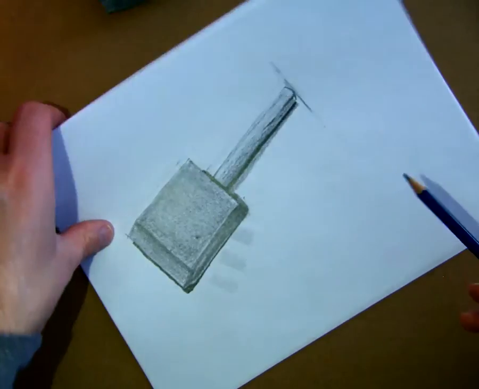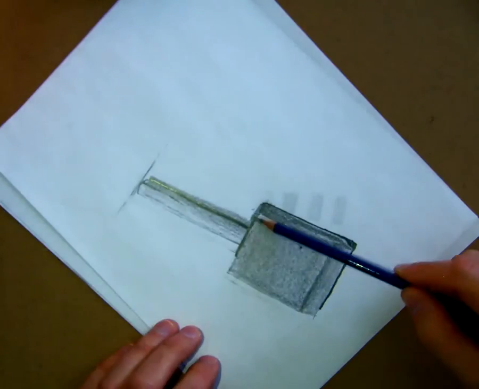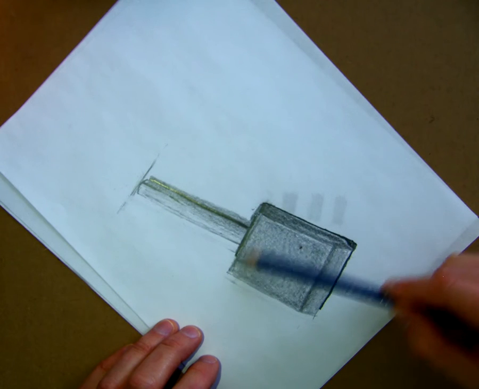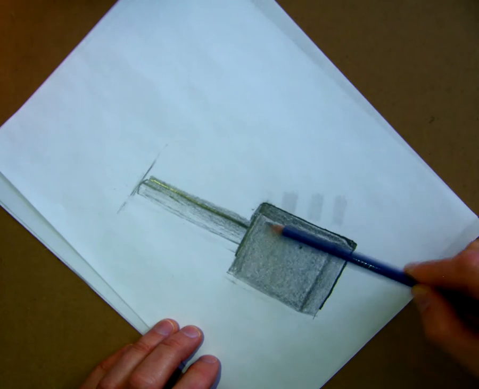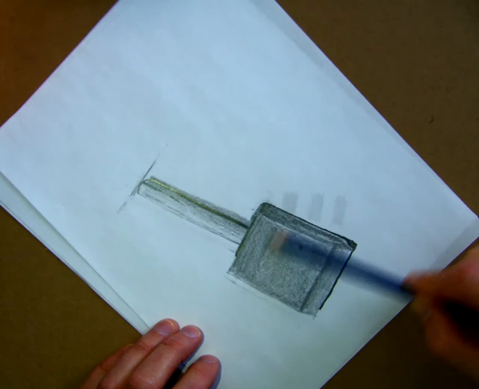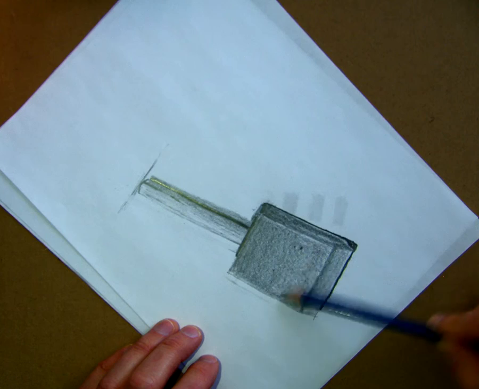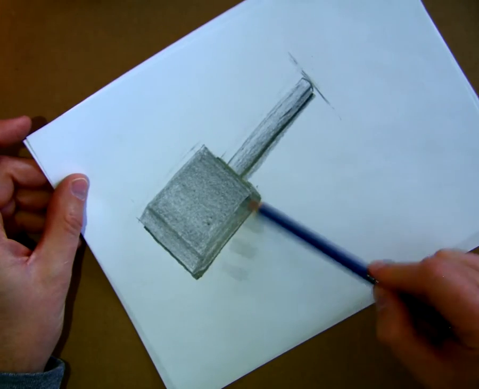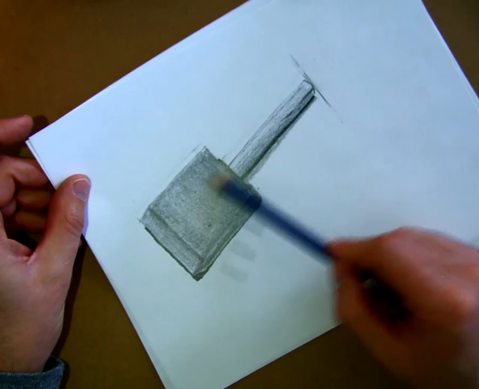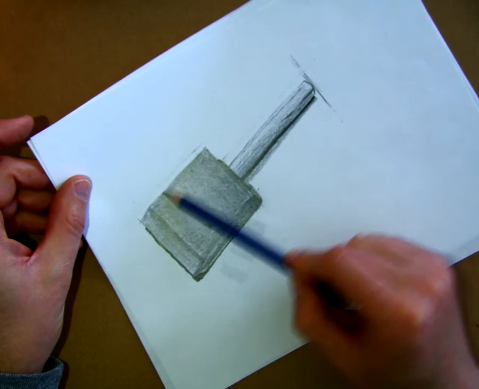And now the handle is a little bit darker than the foam is, so I am going to go back with my 6B and darken that up. Again, I'm holding the side of my pencil rather than holding it like a pencil. Kind of drawing with the side. I want to darken that foam up.